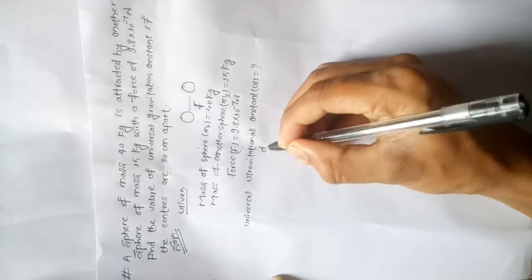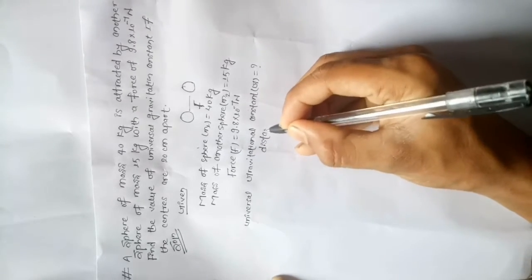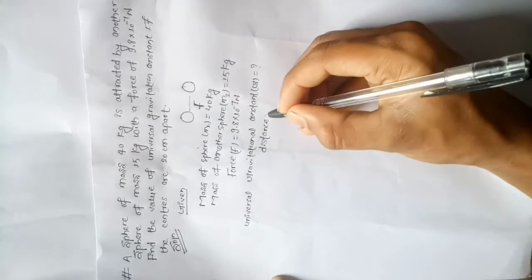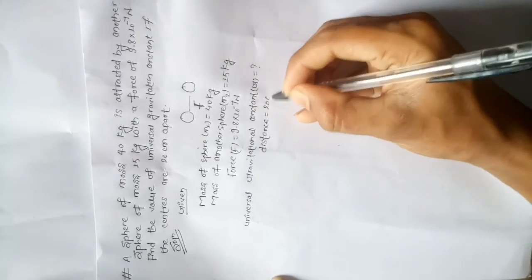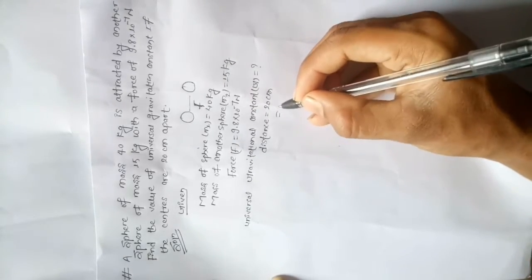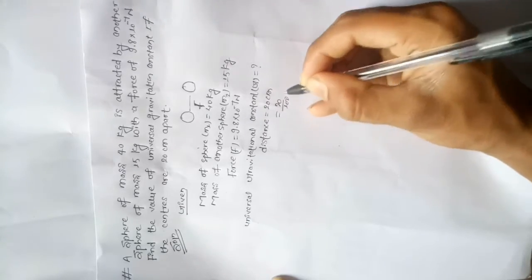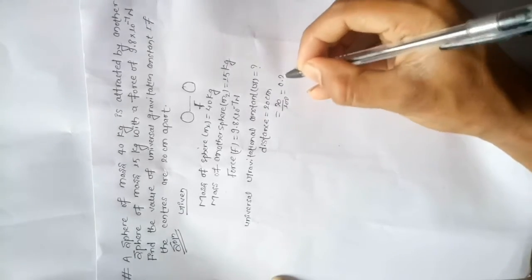First we have to convert the distance, which is given in centimeters, into meters. 20 centimeters, when divided by 100, we get 0.2 meter.